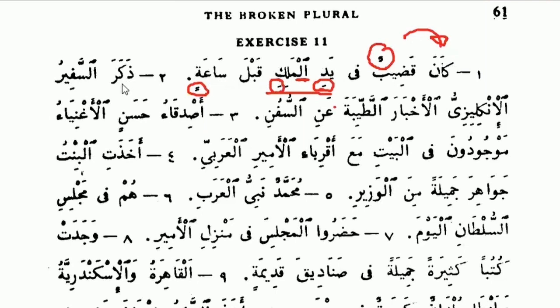Number 2. ذكر السفير الإنجليزي الأخبار الطيبة عن السفن. ذكر means he mentioned. It's the past tense verb as we covered before, third person. ذكر السفير, it means the ambassador. And here it is the fa'il, or what we call the subject of ذكر, because of it being nominative, having a dhamma. So the ambassador mentioned.